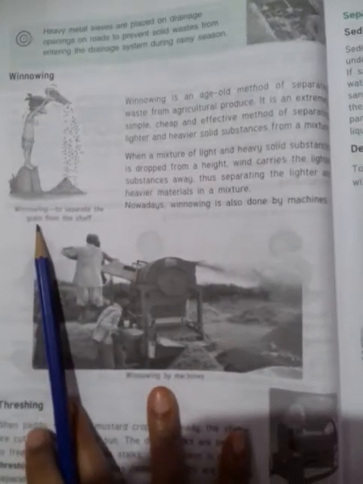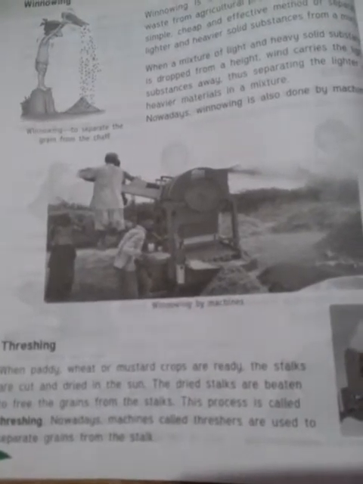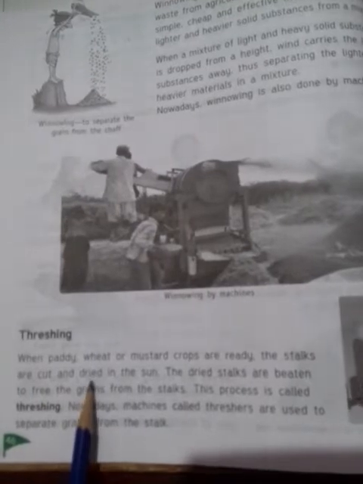Winnowing is nowadays also done by machines. Now there is another method which is called threshing. Threshing is also used in agriculture. When paddy, wheat or mustard crops are ready, the stalks are cut and dried in the sun. After the crops are ready to be harvested, the crops are cut and they are dried in the sun. The dried stalks are beaten to free the grains from the stalks.